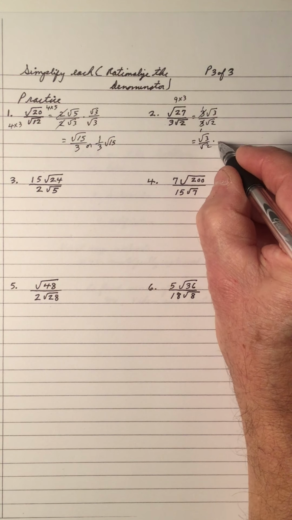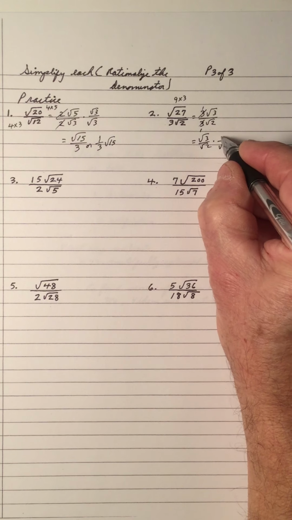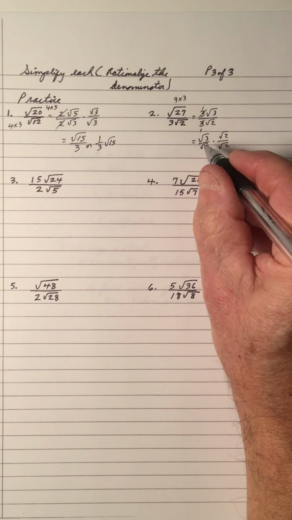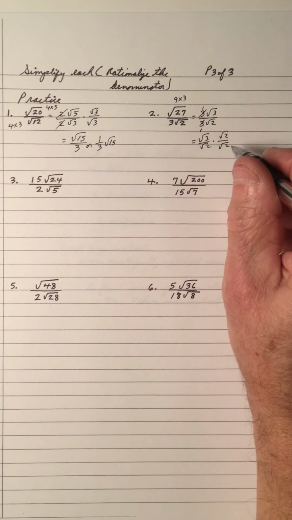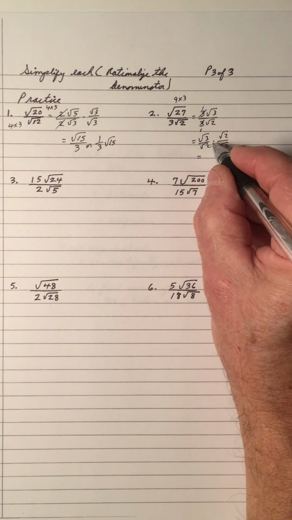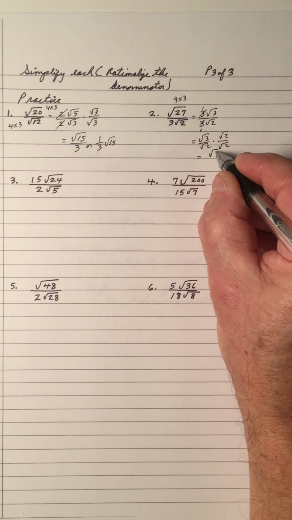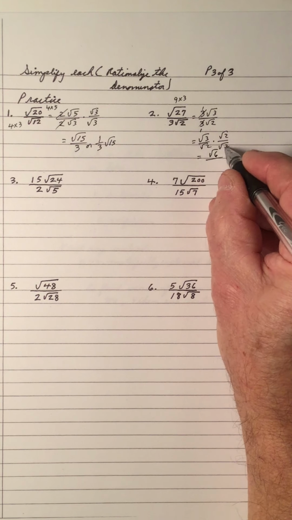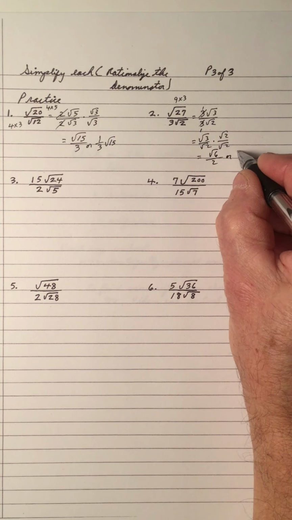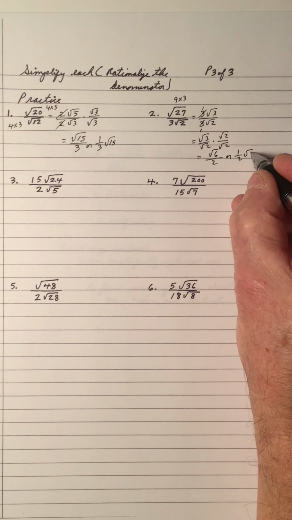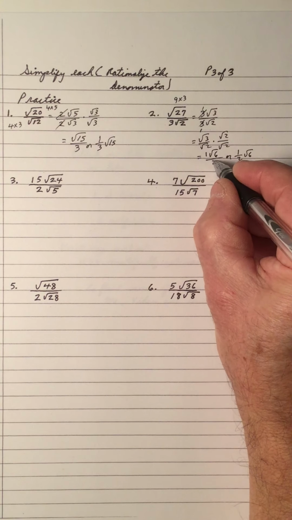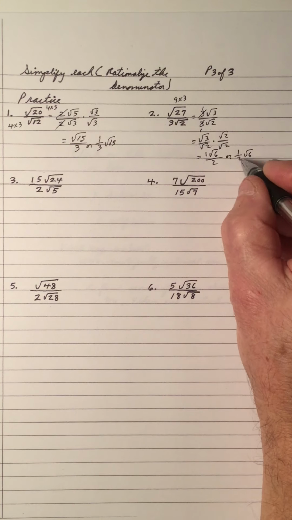Now we multiply by the conjugate, which is root 2 over root 2, because we got to rationalize the denominator. It's the denominator we want to make a rational number. And so root 3 times root 2 is root 6, divided by root 2 times root 2, which is 2. Or we could have 1/2 root 6, because that's a 1, either or. Root 6 over 2, or 1/2 root 6.